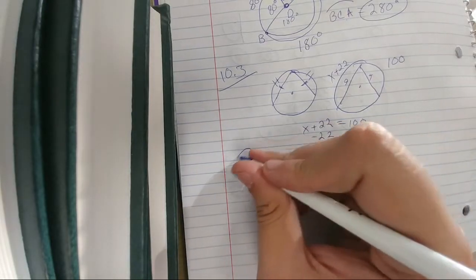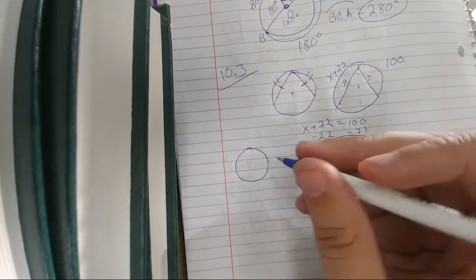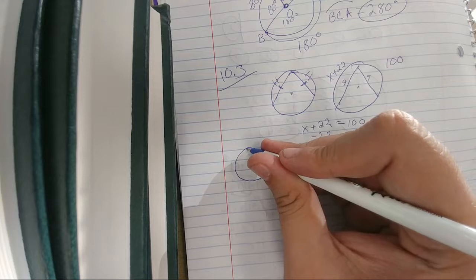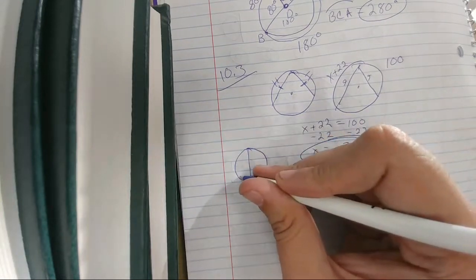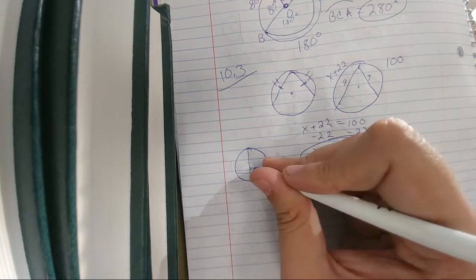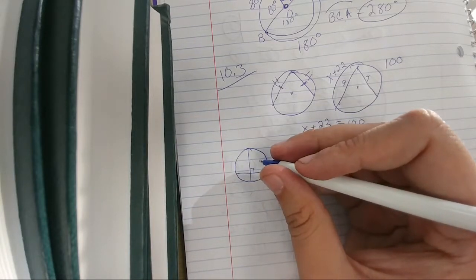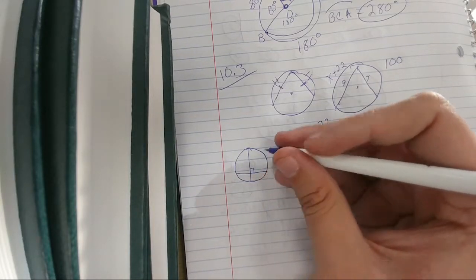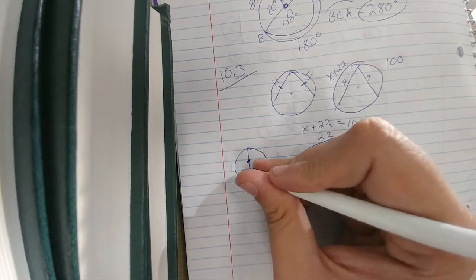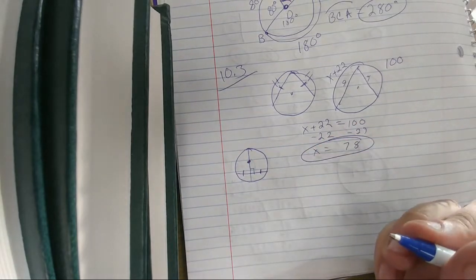Other thing you should know about chords, let me just draw something like this. If this is perpendicular and it's going through the center, then you know these two lines are equal to each other.